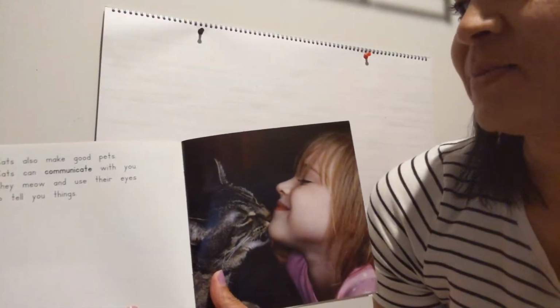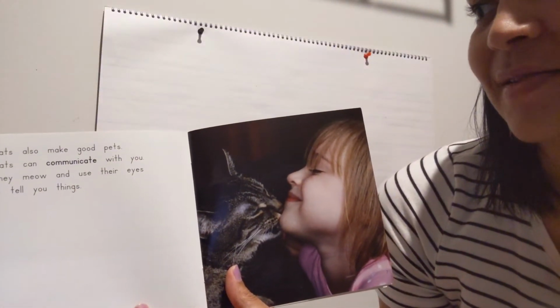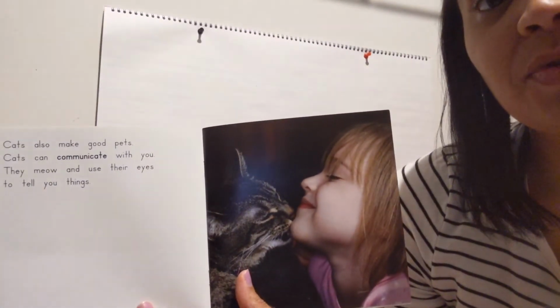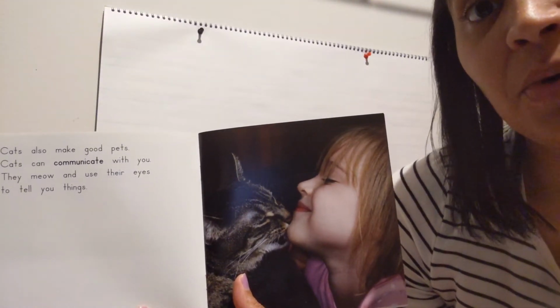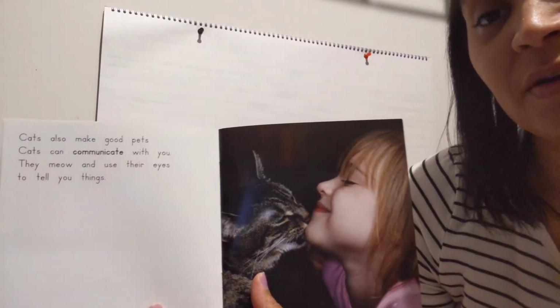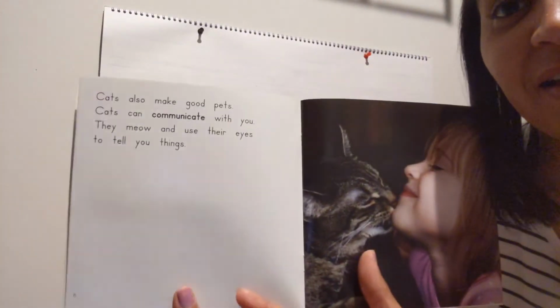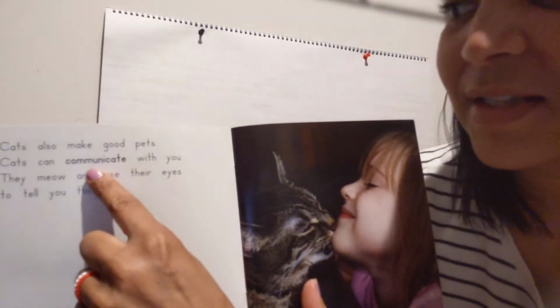On the next page, you're going to read about cats, and how animals or pets can communicate with you. Find the word communicate. That's a big word. Very good. It is right here in that second sentence.